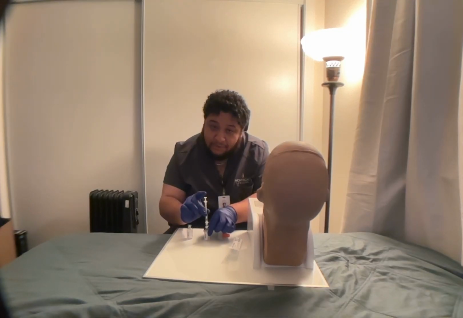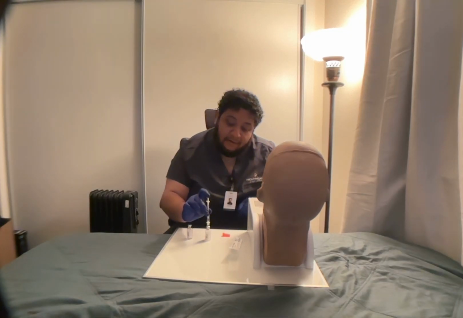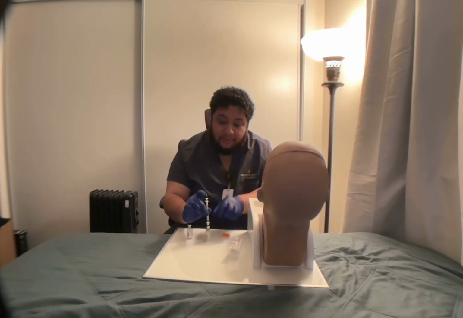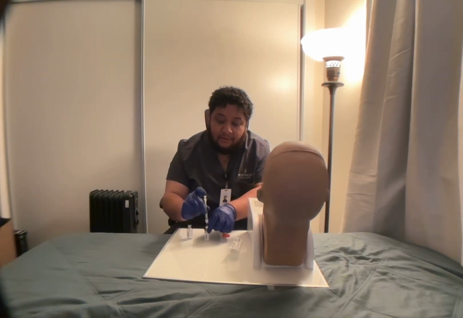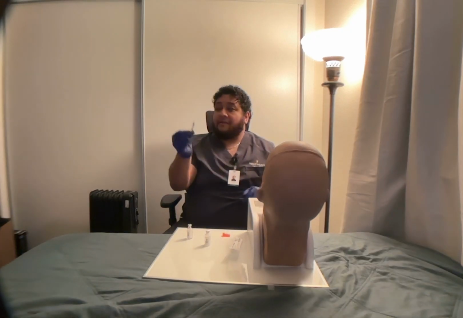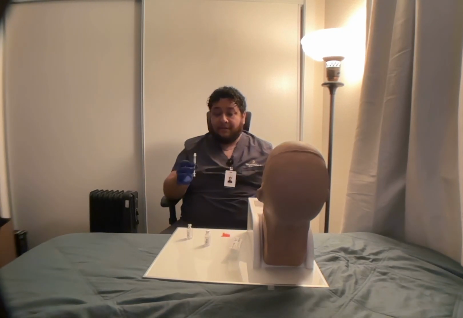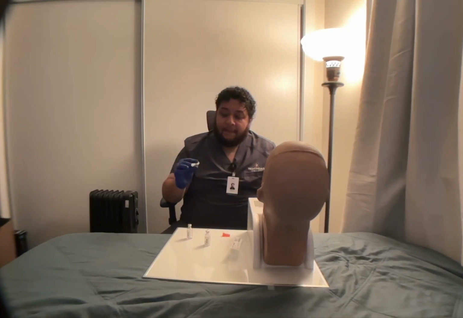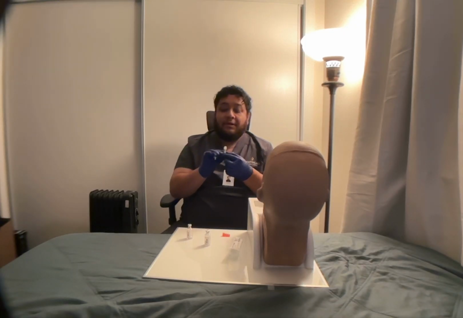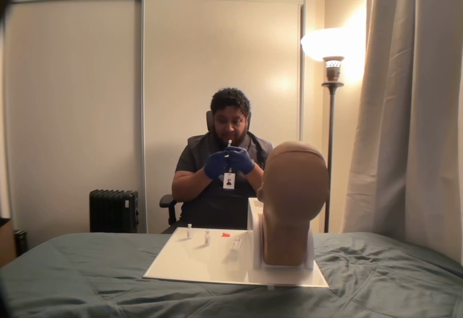Without getting any solution in the syringe, I'm going to push the plunger, like so. There we go. Just going to verify with the nurse and the camera that I injected the air into the vial. Now I'm going to draw 4 units into the syringe.